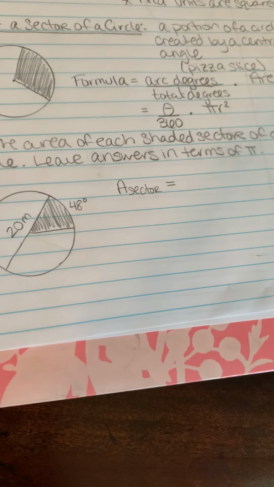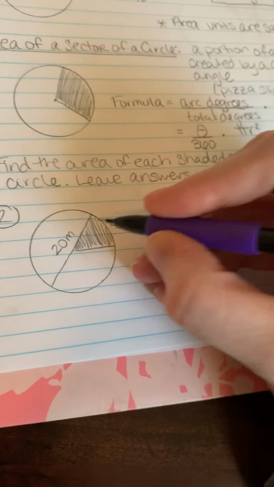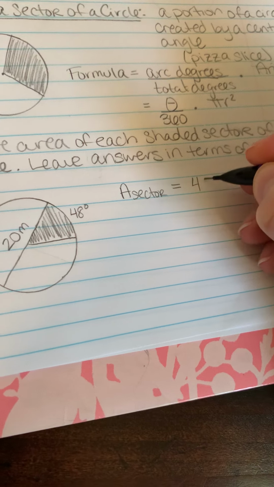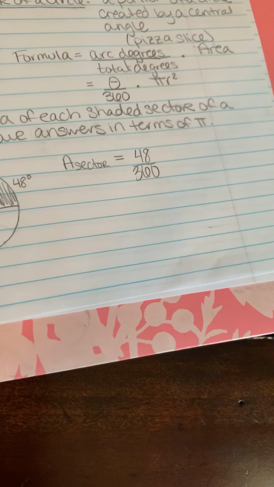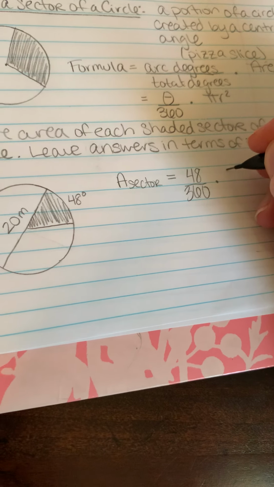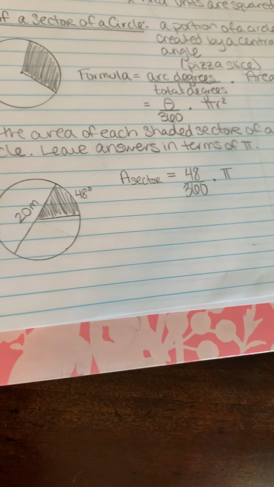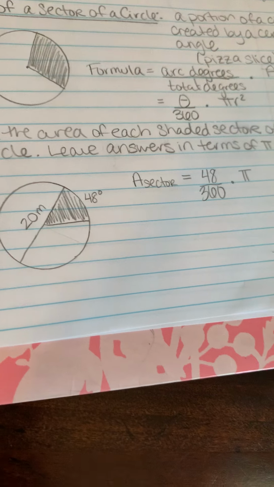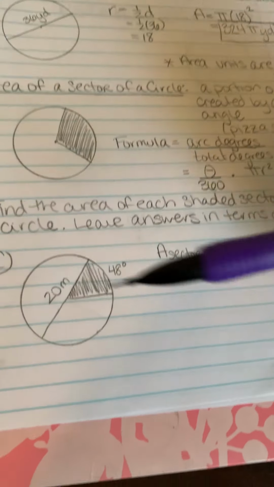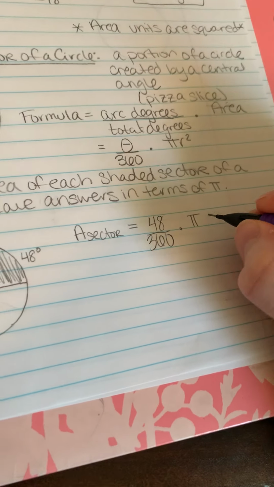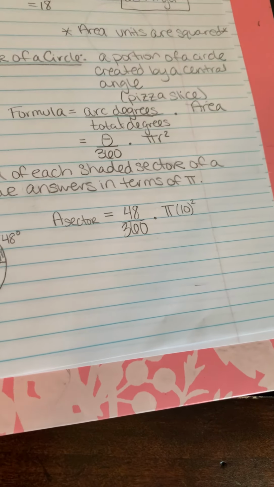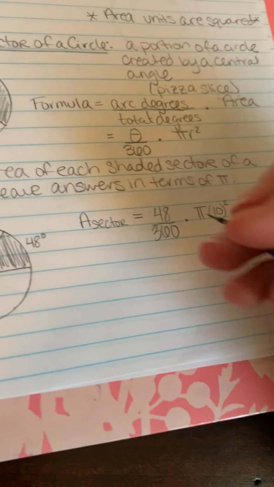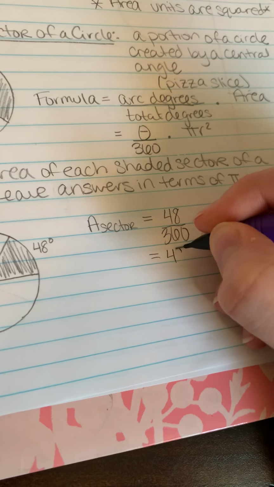next type of problem. So the area of the sector, we have a degree of 48 degrees divided by a total of 360. And we need to multiply that by pi times the radius squared. Well, in this scenario, we have the diameter. So remember, the radius is half the diameter, so half of 20 would be 10. So r would be 10, and we would square it. Then we would simplify that expression.